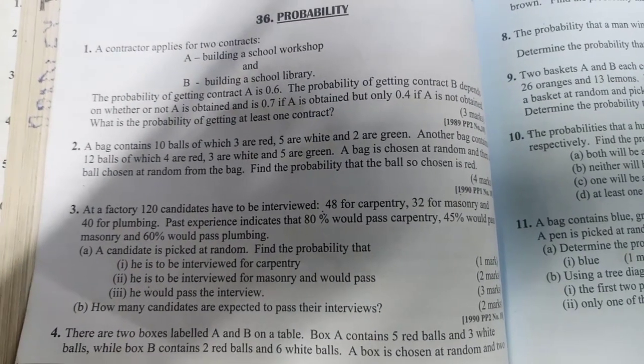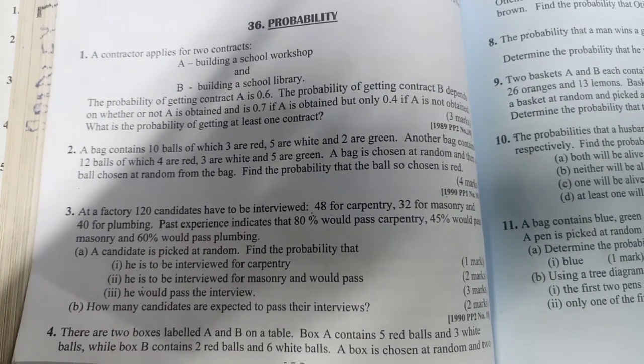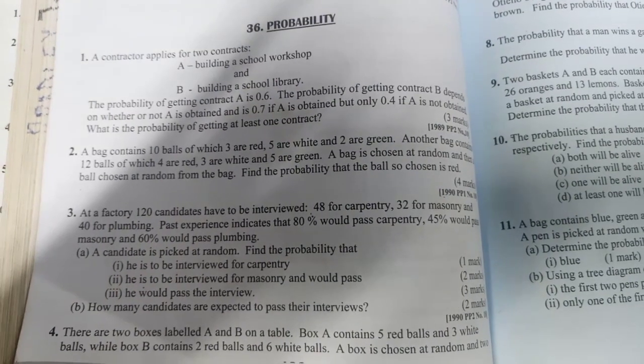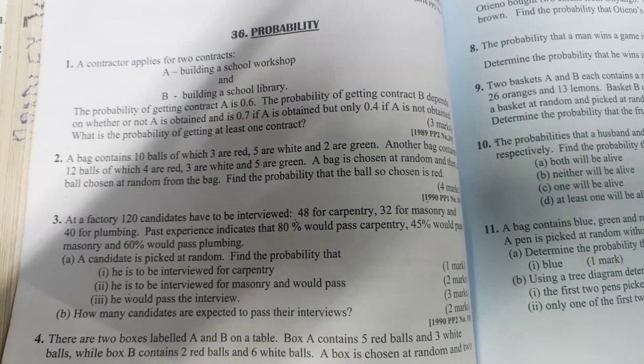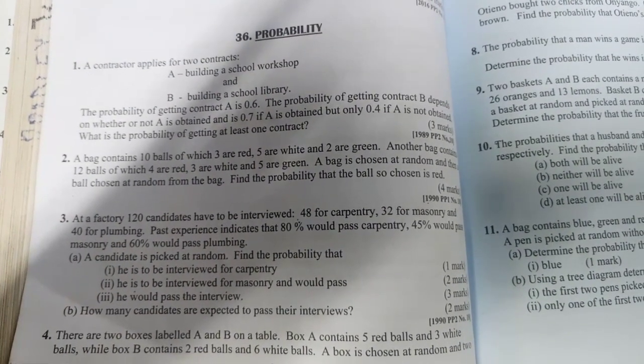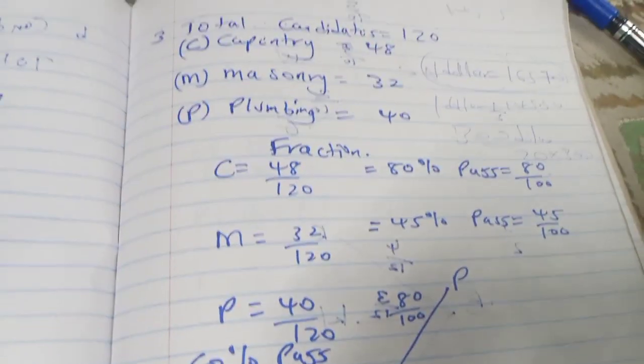Roman 2. He is to be interviewed for masonry and would pass. 3. He would pass the interview. Then B. How many candidates are expected to pass the interviews? Now this is my work here.